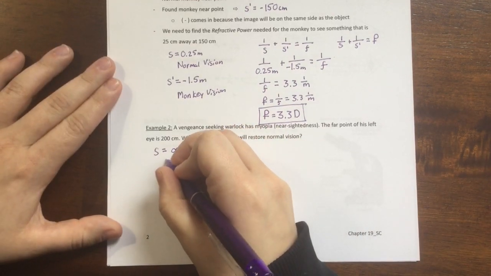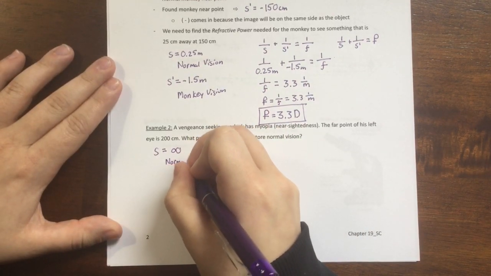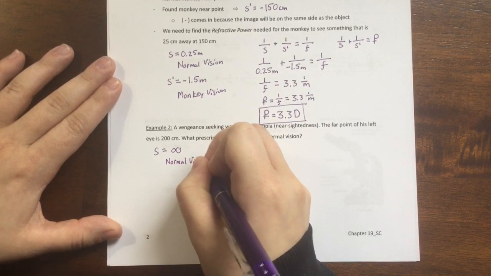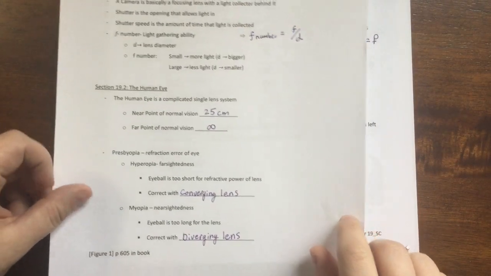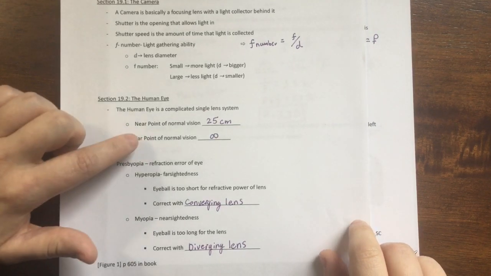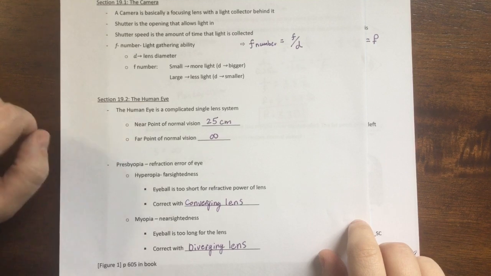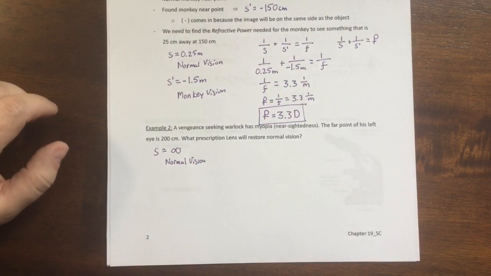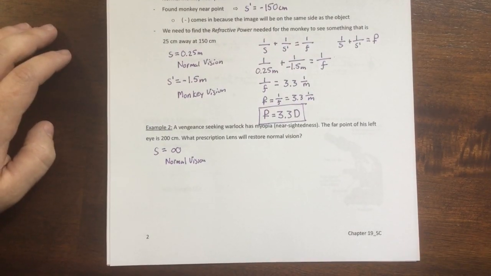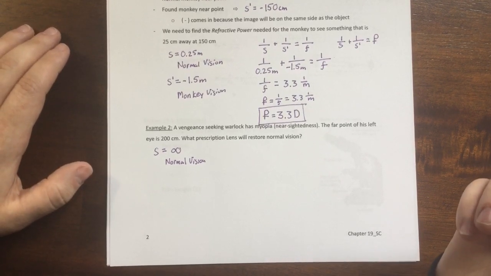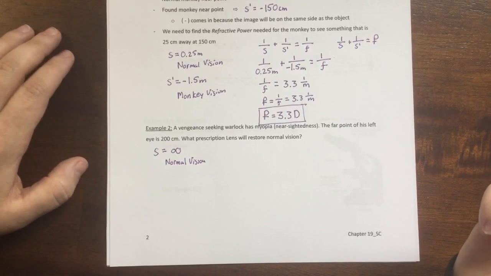That is the far point of normal vision. We got that from this first page. That's where we got the 25, and this is where we're getting the infinity. Our normal vision has a far point at infinity.